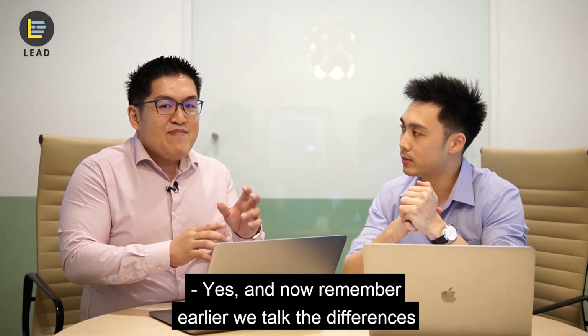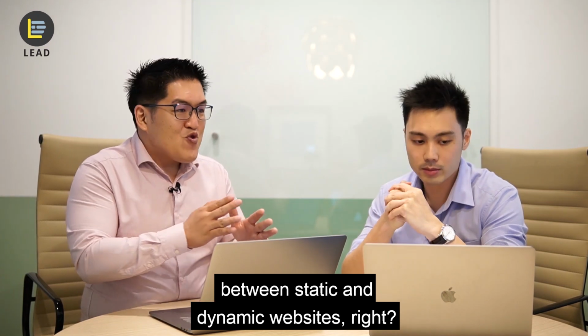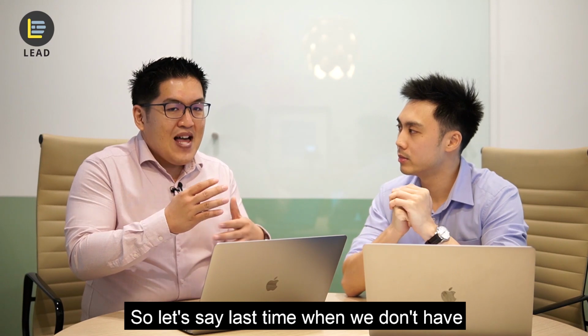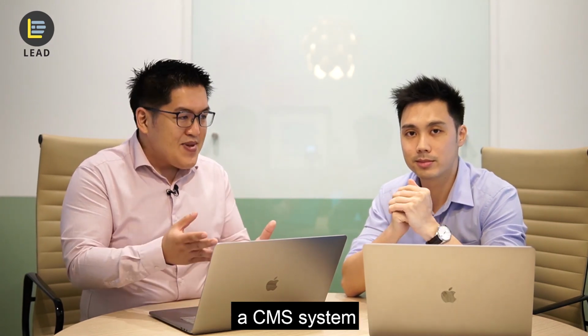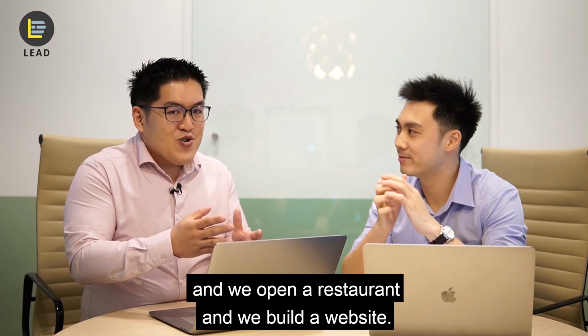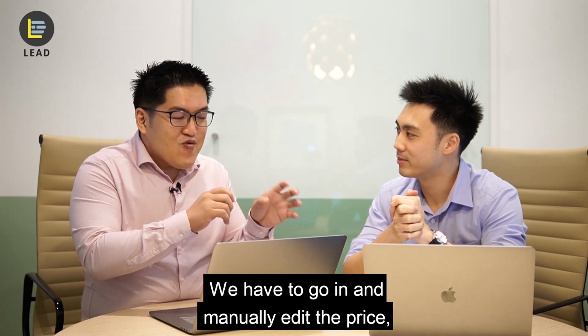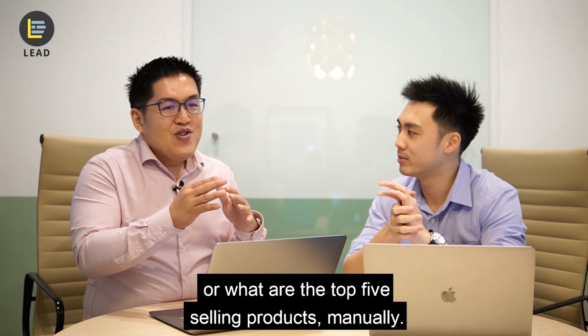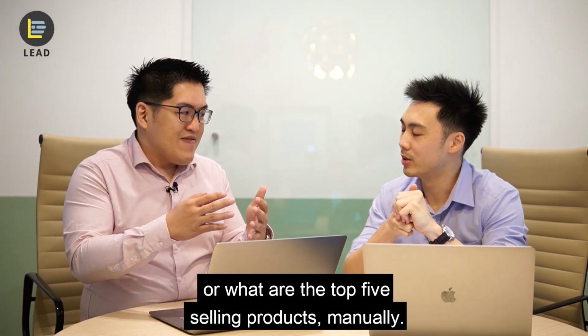Okay, so every single data point of the web application has to be stored in a database. Yes, and now remember earlier on we talked about the differences between static and dynamic websites, right? So let's say last time when we didn't have a CMS system and we opened a restaurant, we built a website, we had to go in and manually edit the price, edit the name of the dishes, or what are the top 5 selling products. Manually.